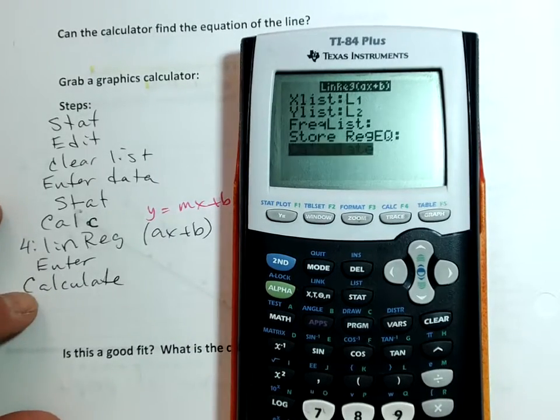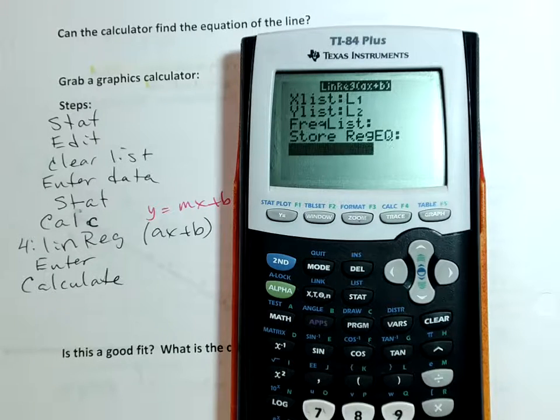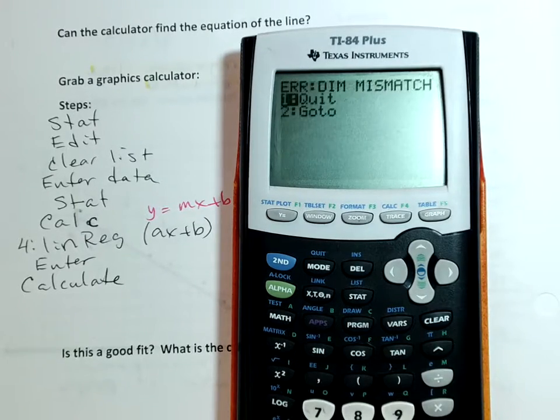And then we're going to push enter. We should get our answer, okay? Am I going too fast? Okay. So are you all the way down to calculate? Anybody confused? Okay. Awesome. Okay, so go down to calculate, push enter.